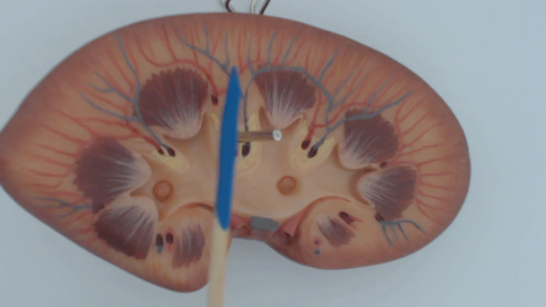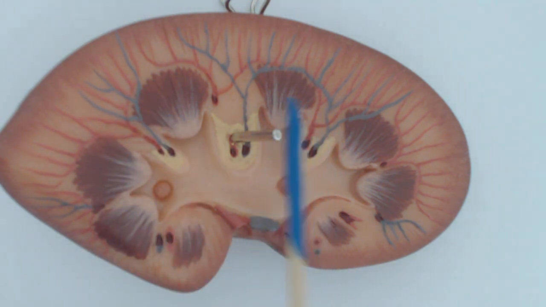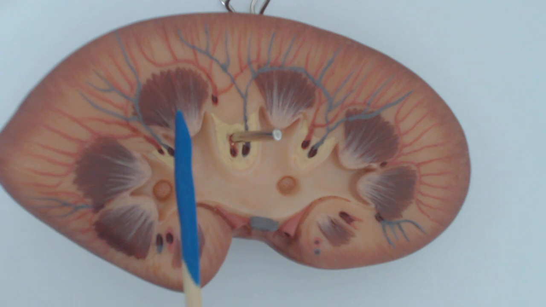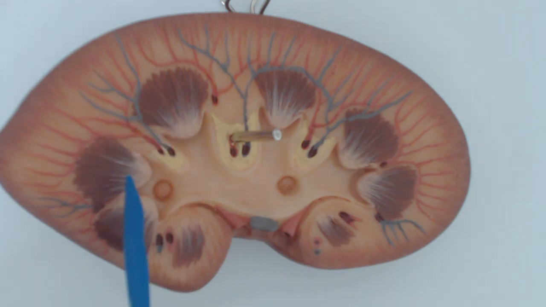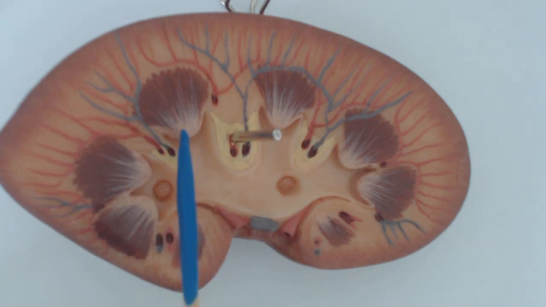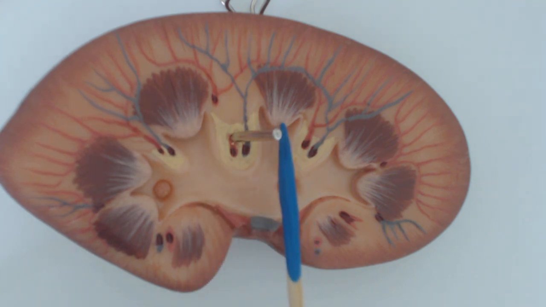These portions of the cortex that go down into the medulla are called renal columns. And they break up the kidney into 1, 2, 3, 4, 5, 6, 7, 8 lobes. These triangular portions here that look sort of like dark candy corns are renal pyramids. The tip of the pyramid is called a renal papilla. There's a papilla there, another one here, and so on.